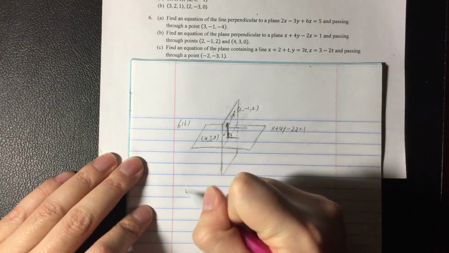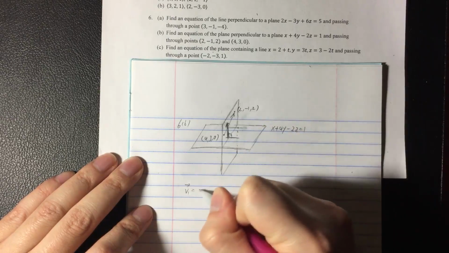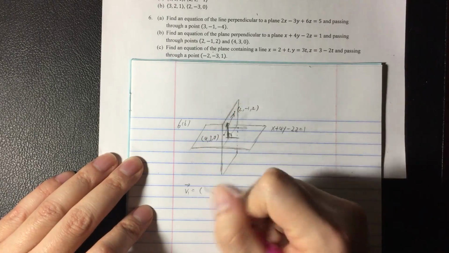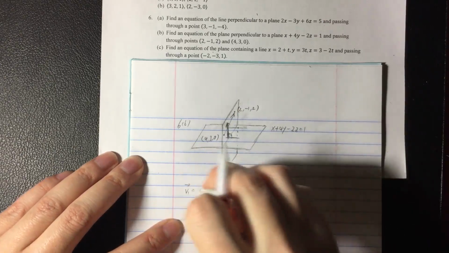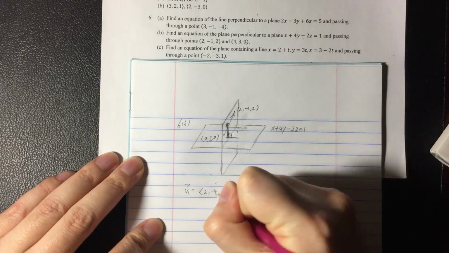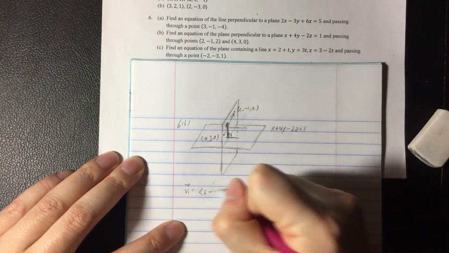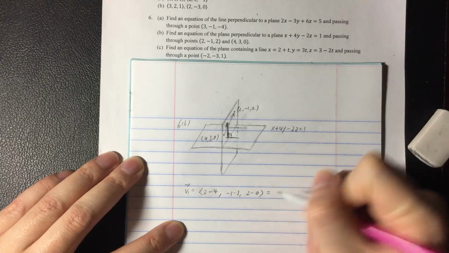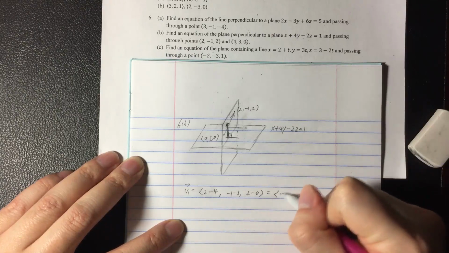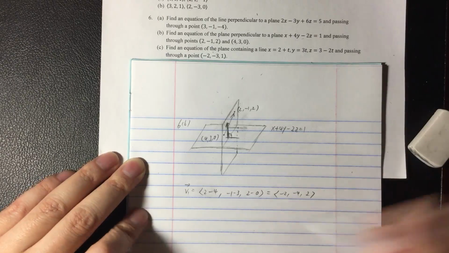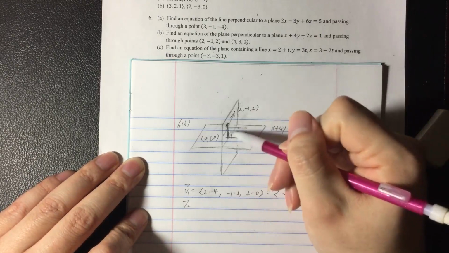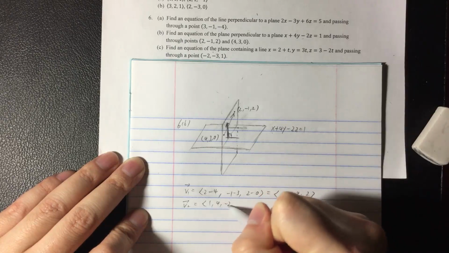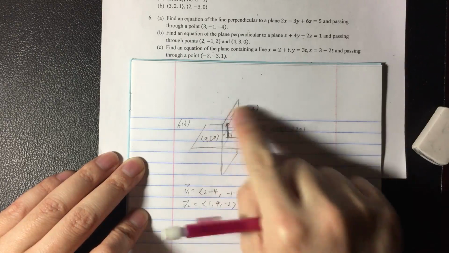So, joining the 2 points, I can find the first vector that lies on the plane. So V1, I take head minus tail: 2 minus 4, comma, -1 minus 3, comma, 2 minus 0. So the first vector here is -2, -4, and 2. For the second vector that lies on the plane, I can take the normal vector of the given plane. The normal vector of the given plane is 1, 4, -2. So those are 2 vectors that lie on the plane.